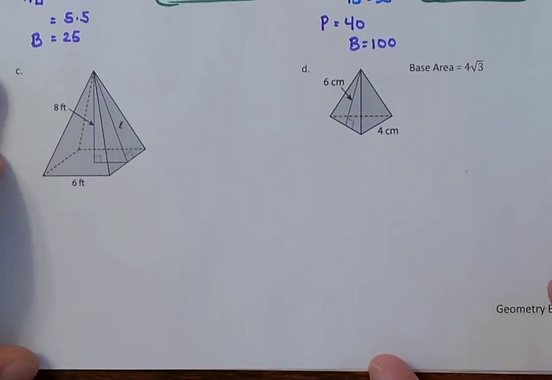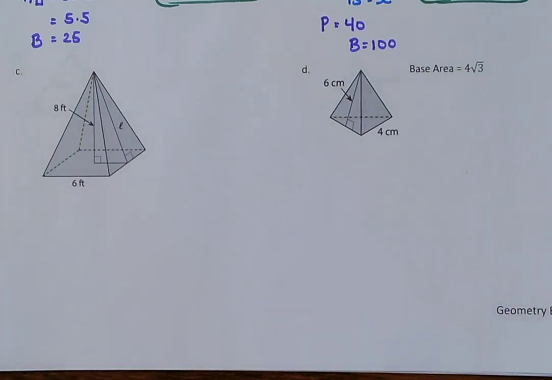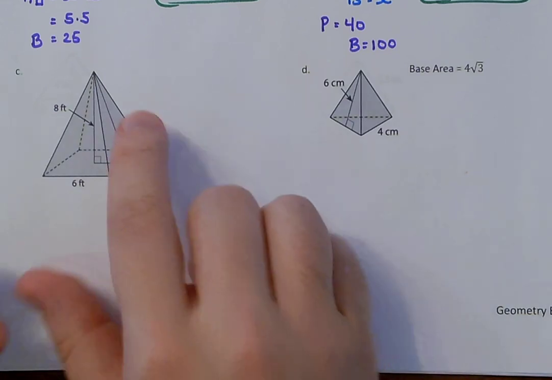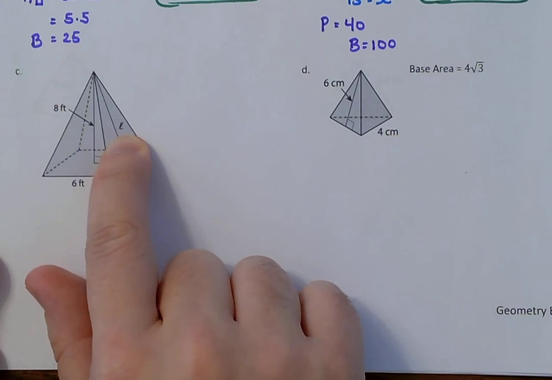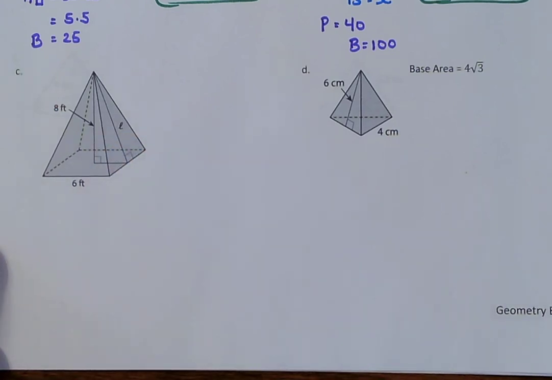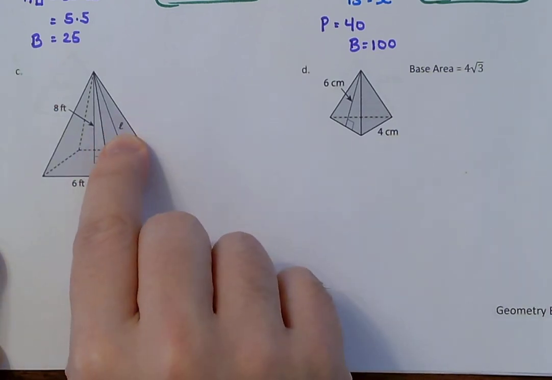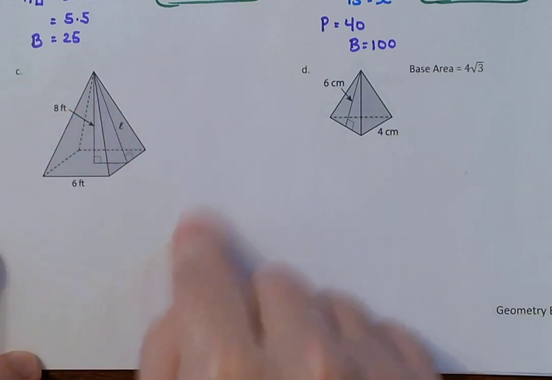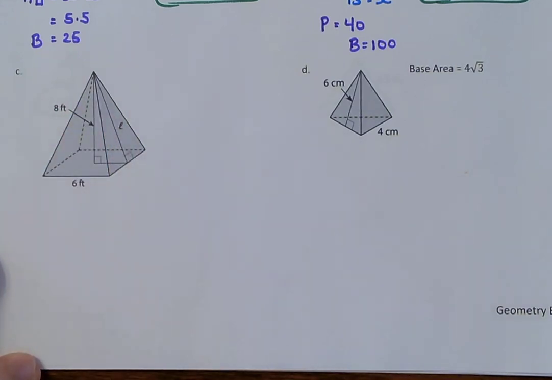Before we move on to cones, I just want to talk about a few things with C and D. Now, C is very similar to what we did for part B, where they do not tell us the slant height. They indicate that by giving us L for the slant height. So we need to figure out what the slant height is before you can figure out your lateral and surface area.